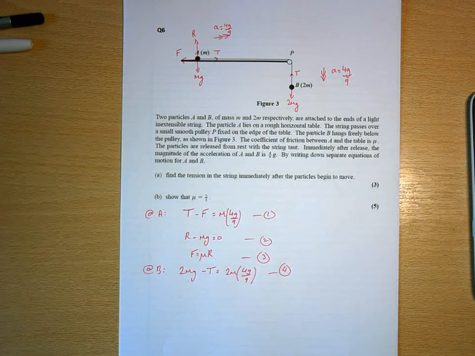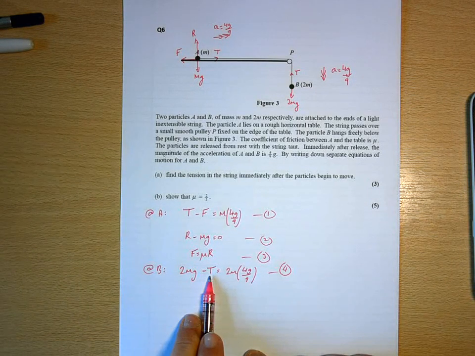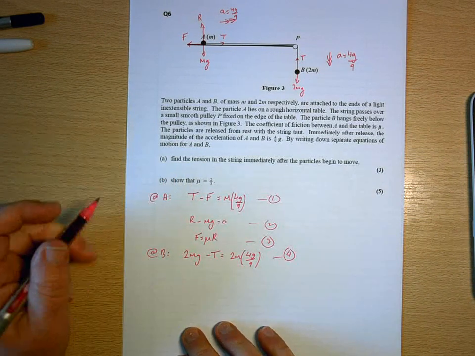So those are my 4 equations. I can see straight away that equation 4 has only got one unknown, which is T, so I can use that for part A to find the tension.